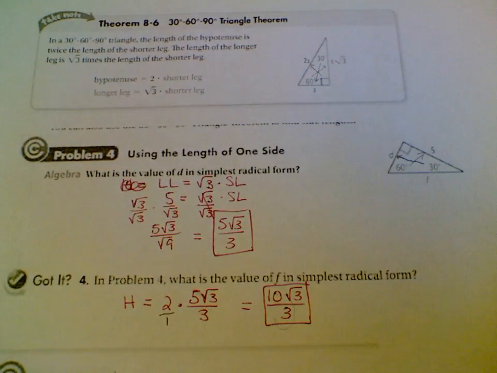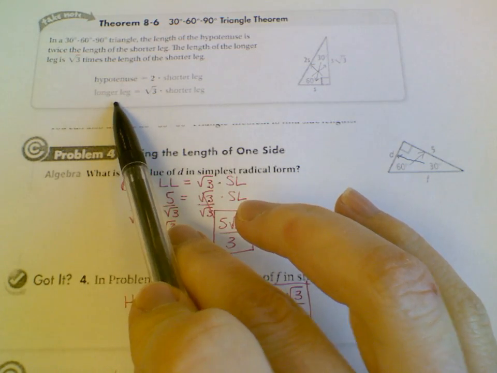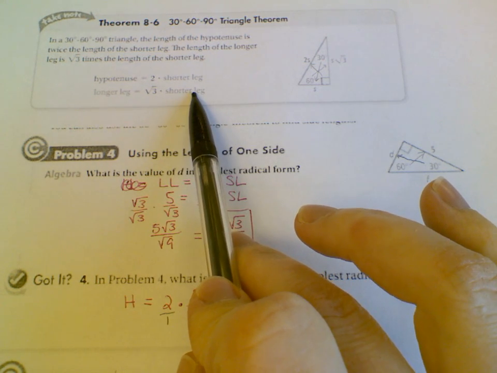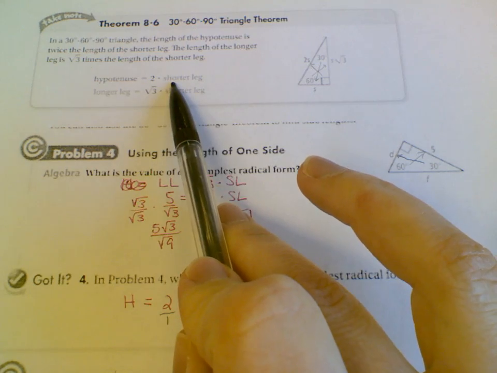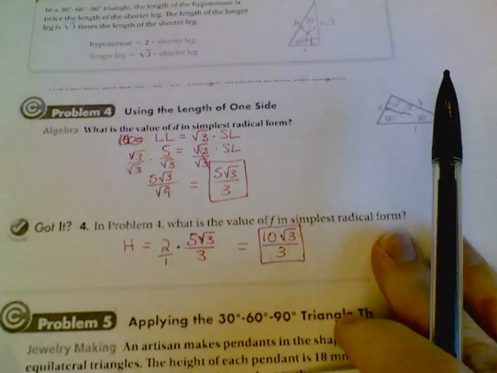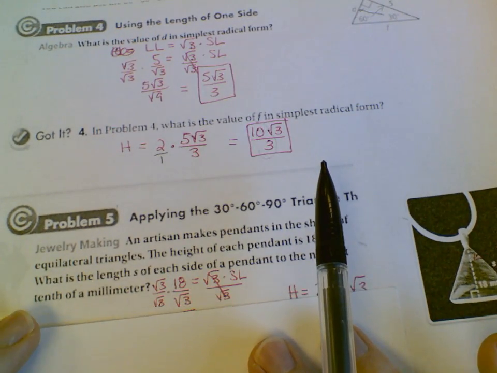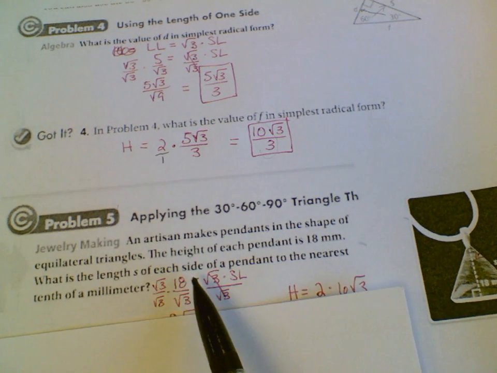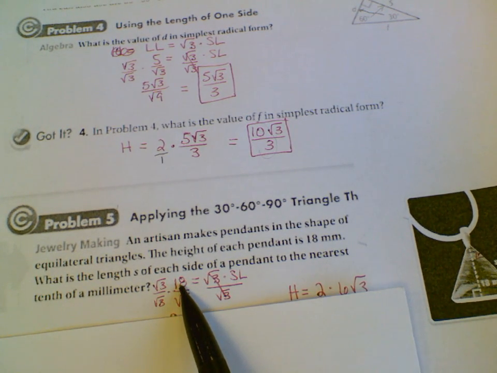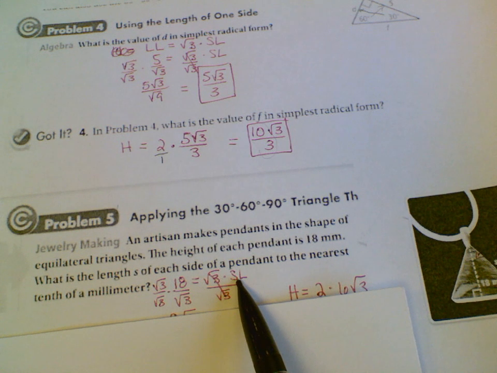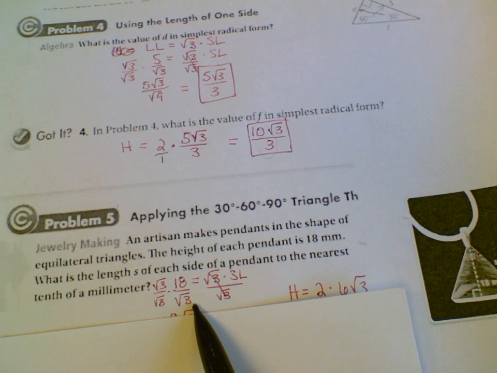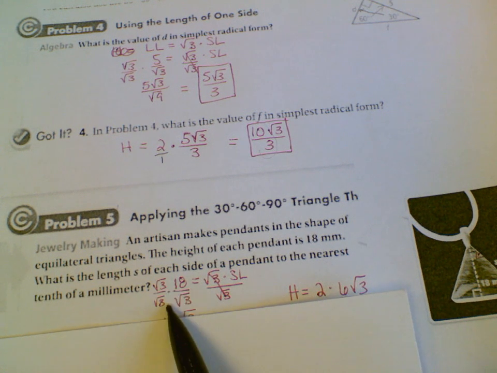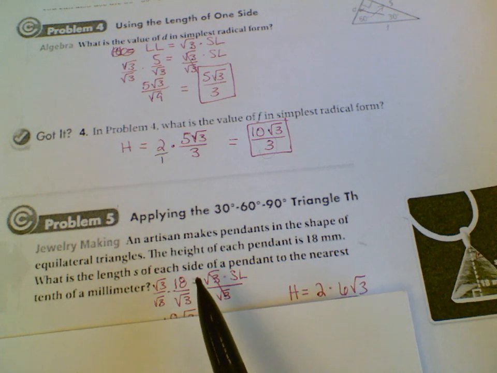Okay, if they're giving me the longer leg, I have to work backwards to find the shorter leg, because in order to find the hypotenuse, I need the shorter leg. So you actually have to use both formulas in order to solve this. So I started by doing 18, which is the long leg, equals square root of 3 times the short leg. Then I divided both sides by the square root of 3. Then I rationalized the denominator, so I times the top and bottom by square root of 3.